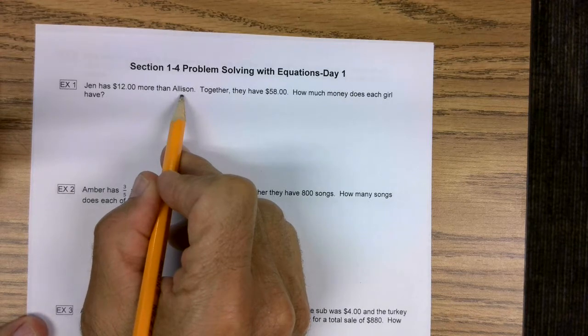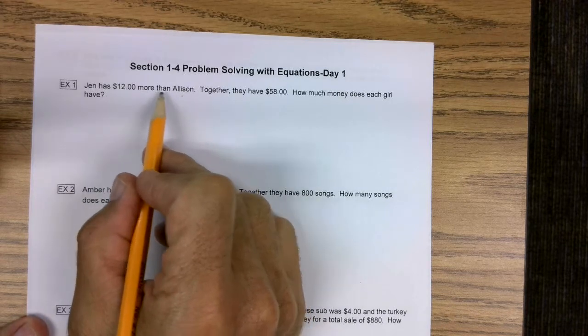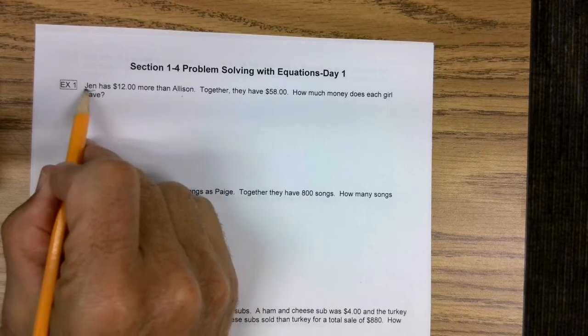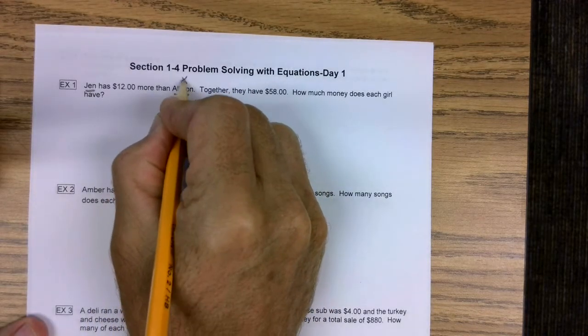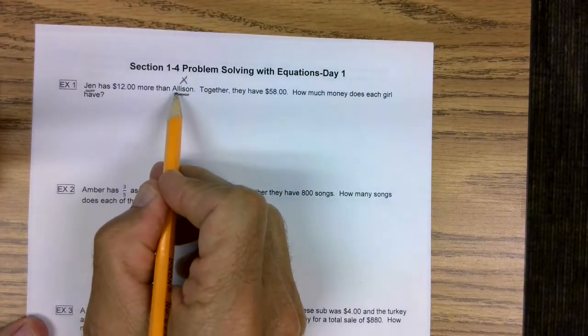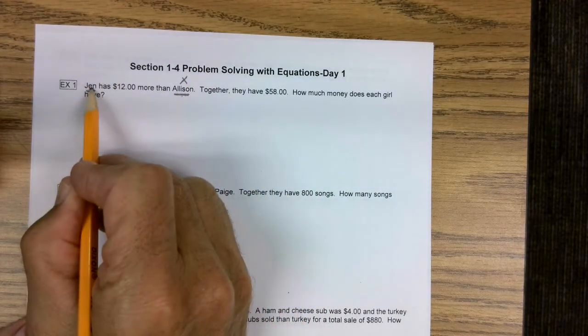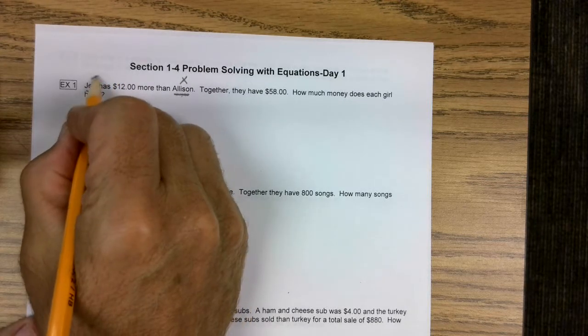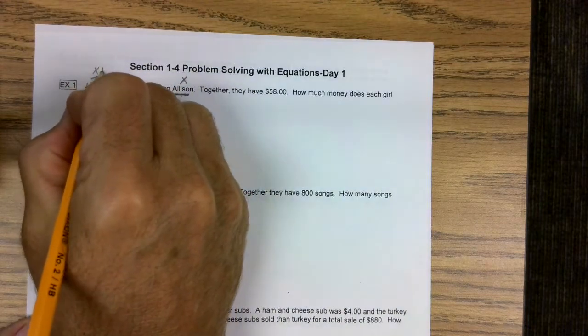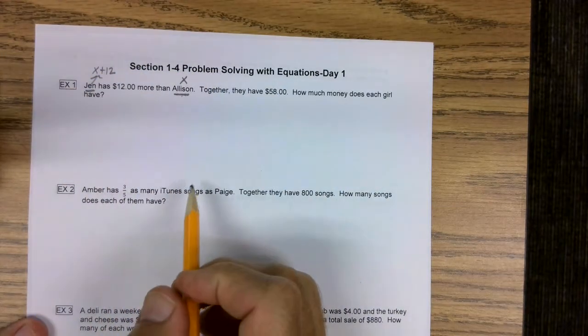Now, one thing I like to start right off the bat is whatever comes second. See, Jen comes first, Allison comes second. Let Allison be X. And then we're going to piggyback that truth to assign a value for Jen. Well, she has $12 more than Allison. We know that Jen has to be X plus 12.